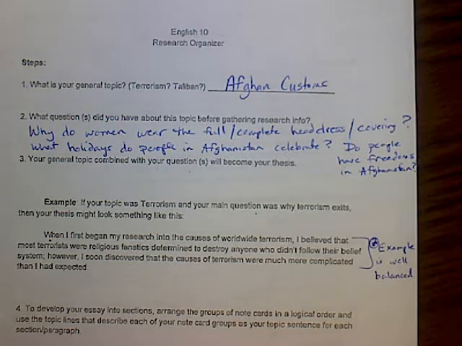Because the unfortunate truth in being a student is that you may do research, read through the whole article, and realize this is not a good resource for me. That's just part of the research process. Some of it isn't going to be useful. And so you do have to find those useful, good, strong, credible sources.